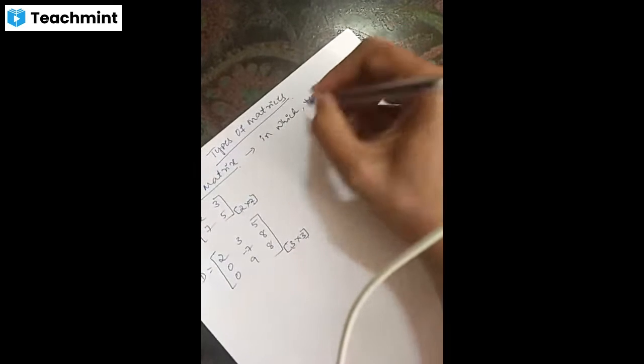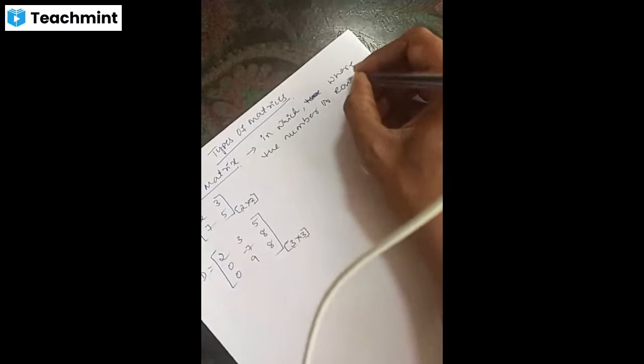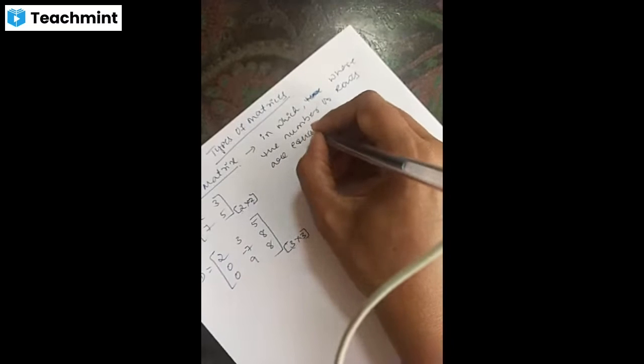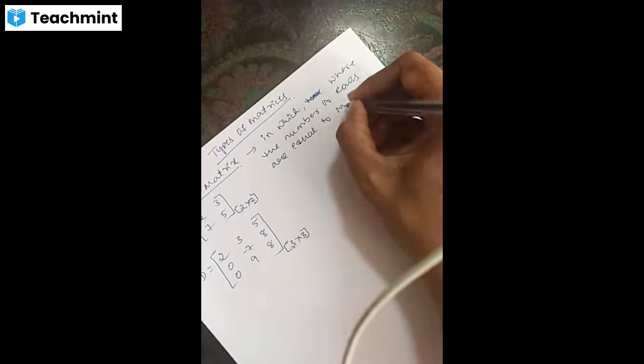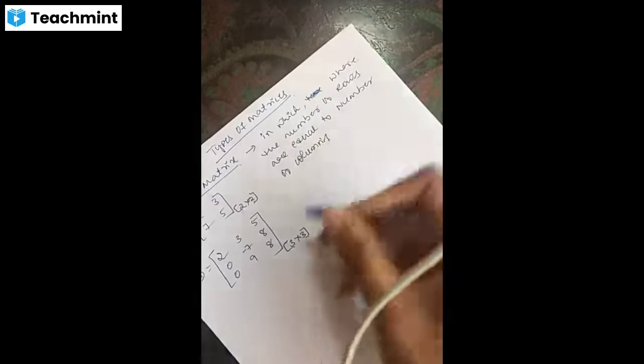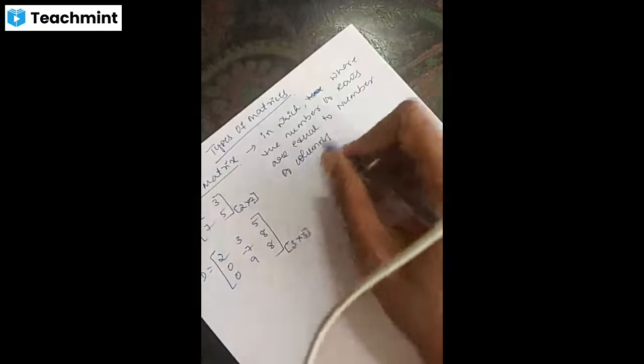where the number of rows is equal to the number of columns. Square matrix is a matrix in which the number of rows is equal to the number of columns. Right? This is the definition of square matrix.